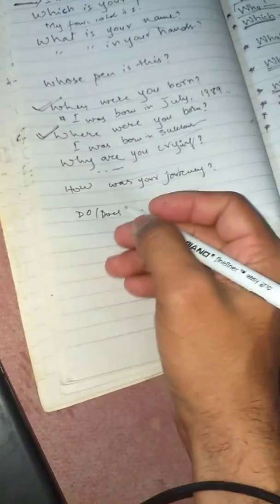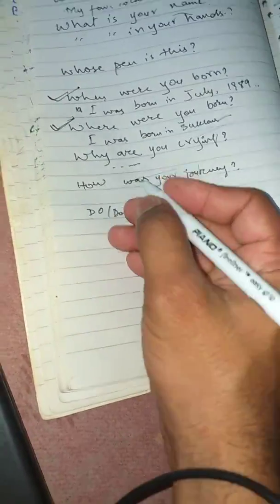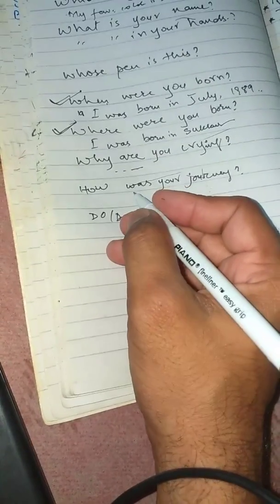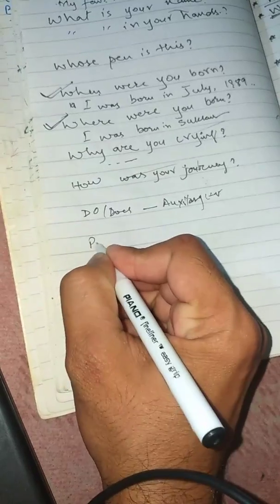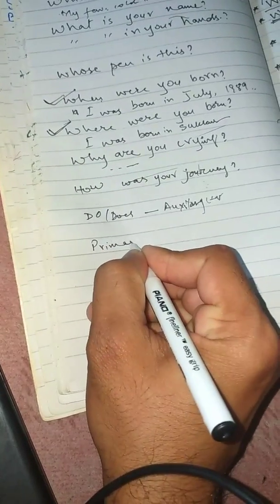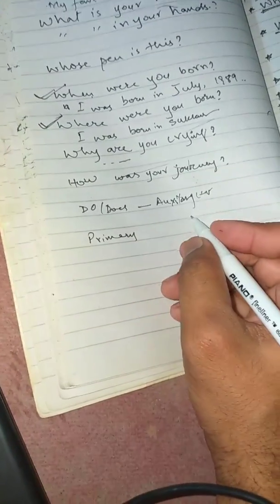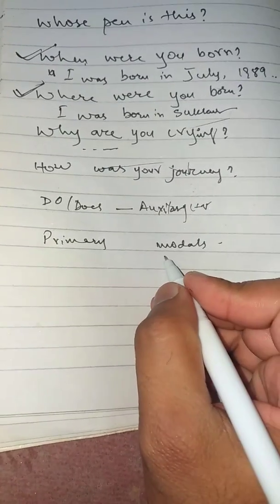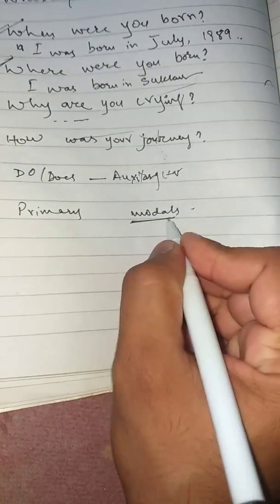Okay, look, Zubair, generally we have mainly two types of the auxiliary verbs, okay. The one are the primary, and the second ones are the modals.